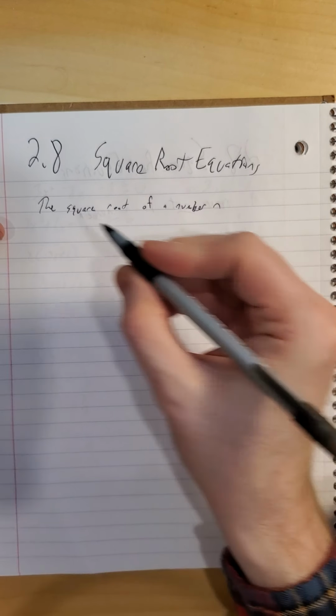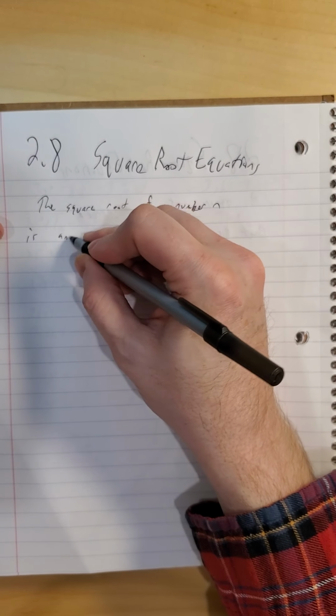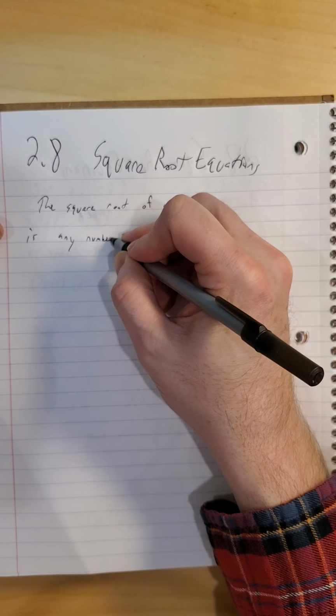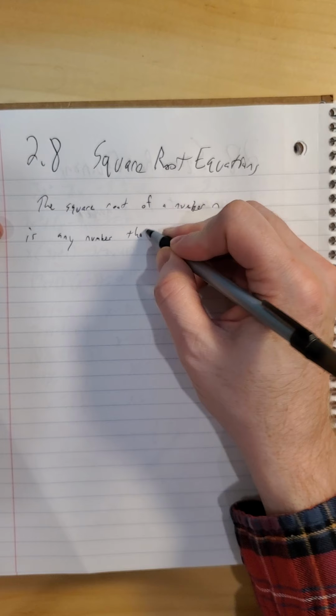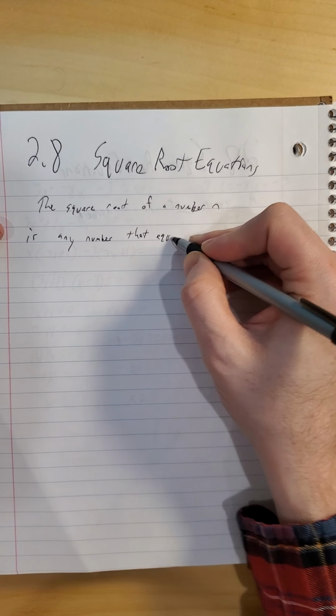A square root of a number n is any number that equals n when squared.